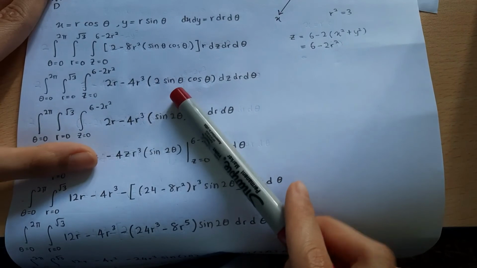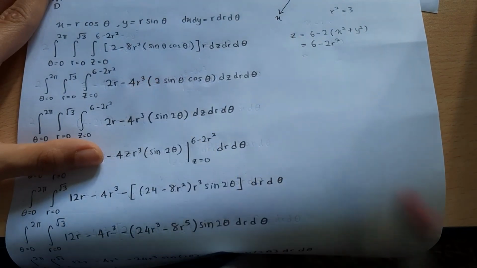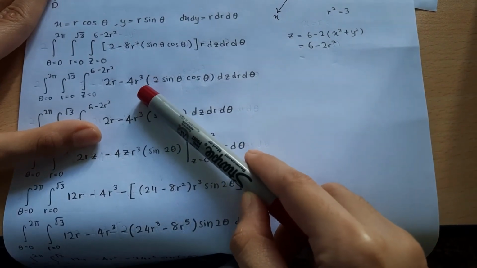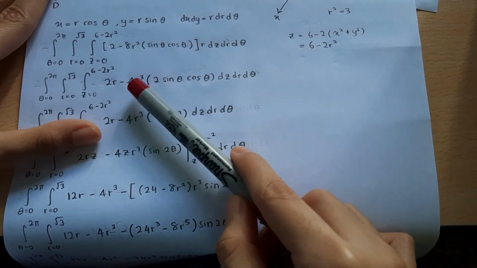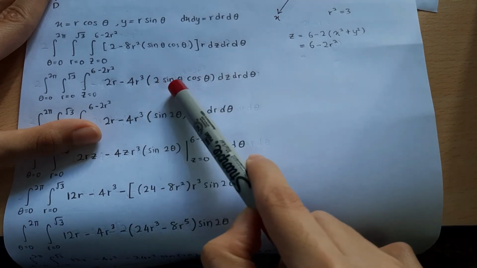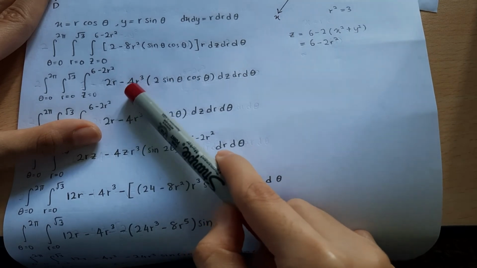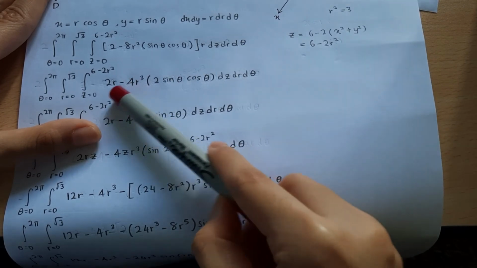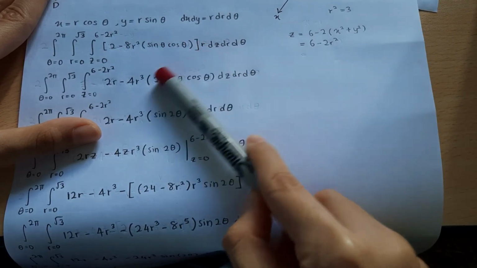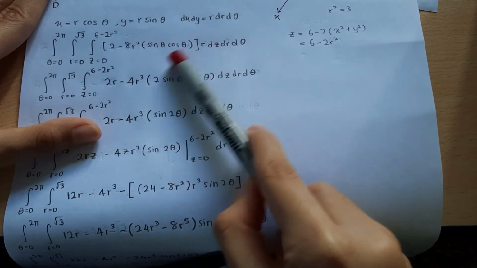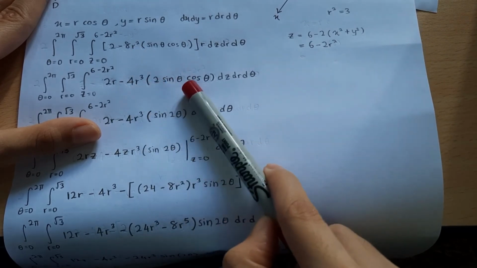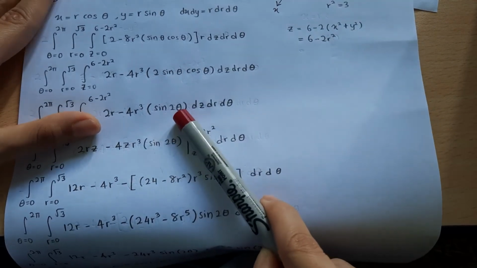Okay, so I factorize 4 here. I insert 2 here because I want to make this become 2 sin theta cos theta. So I change it into 4 here, and we get 2r, because this is 2 multiplied by r, and this r cubed becomes r, this r squared becomes r cubed, and this form here I can change into sin 2 theta.